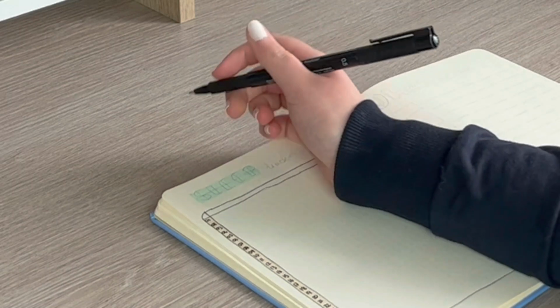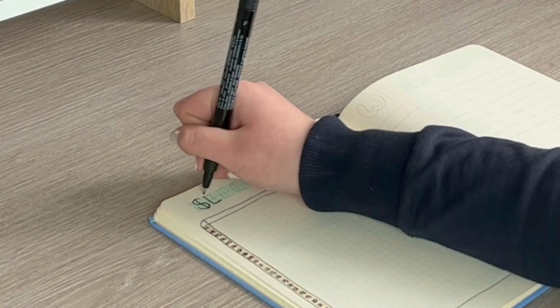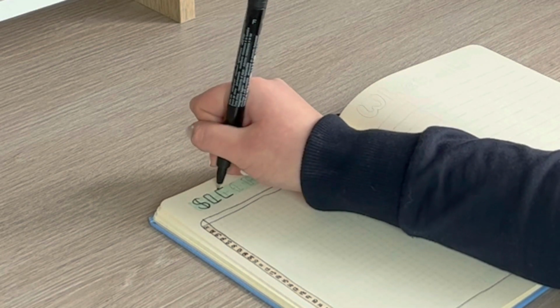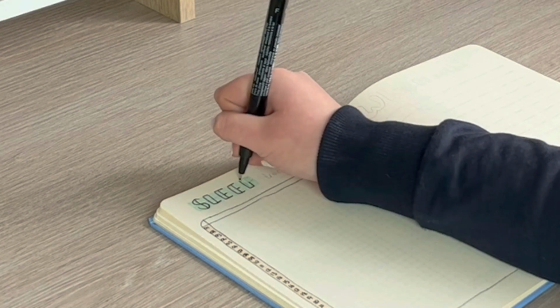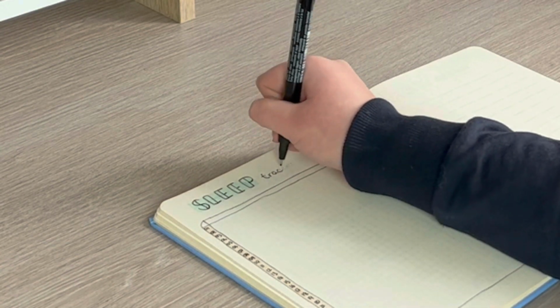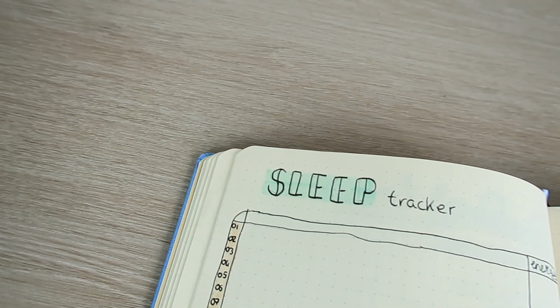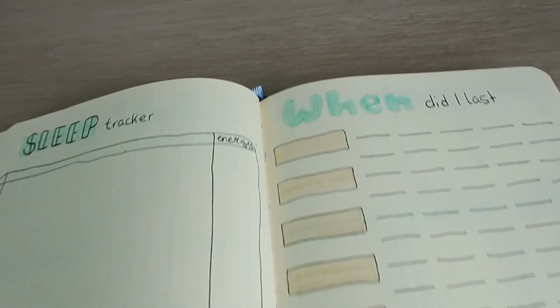It is the entire width of the page, and then it is 32 squares tall with a 1 square tall header at the top for putting the hours slept, and then the energy tracker is 4 squares wide. So yeah, just a really simple spread.